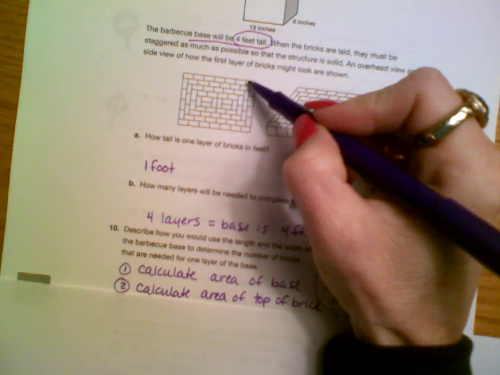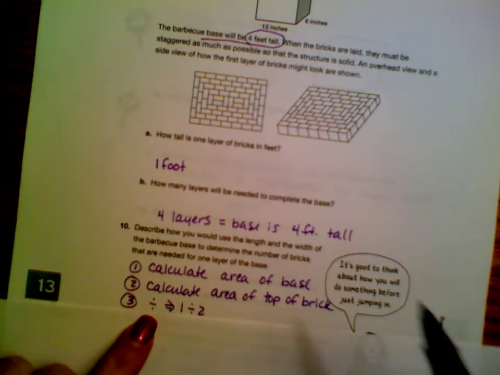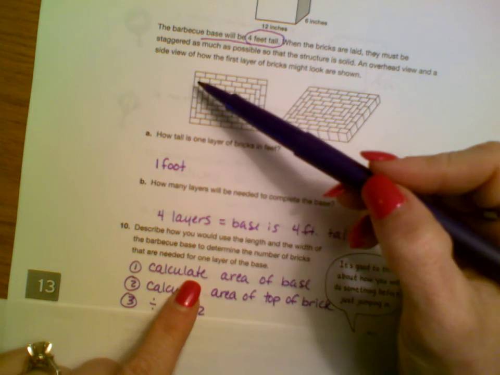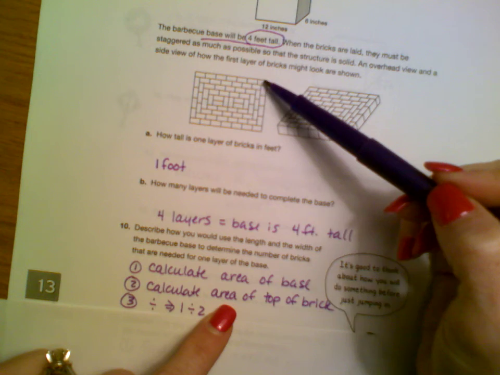Then I need to calculate the area of just what the top of one brick looks like. Because if this is the patio, this is just the top of one brick. So I need to calculate the area of a brick. And then I would need to divide. So I would need to take the answer for the whole area and divide it by the area of one brick to see how many bricks are going to be needed.